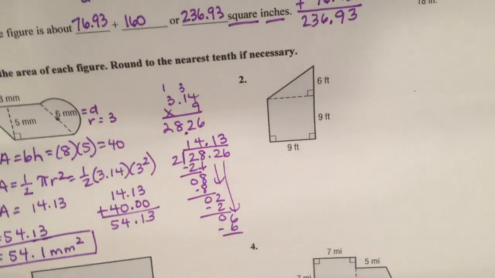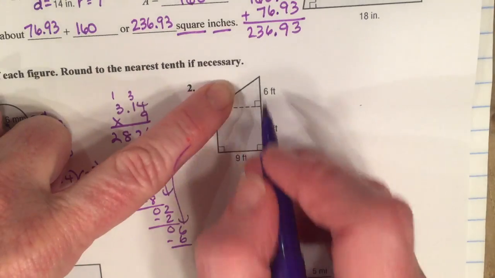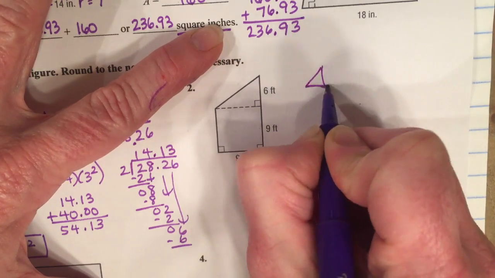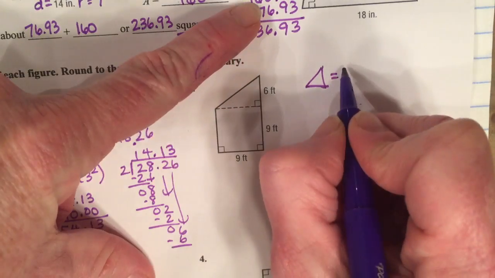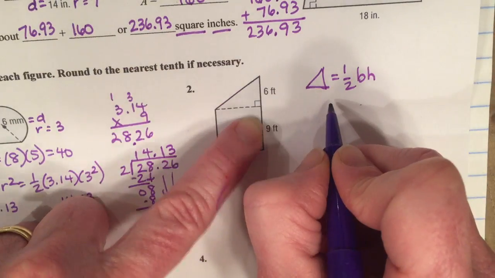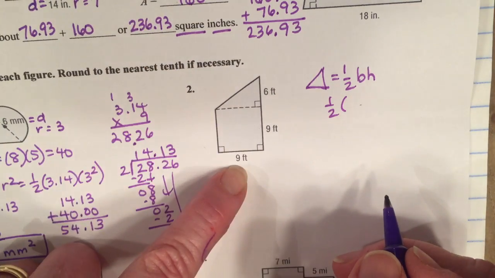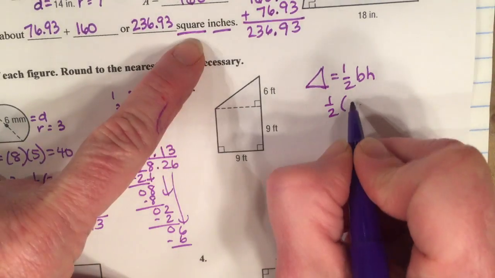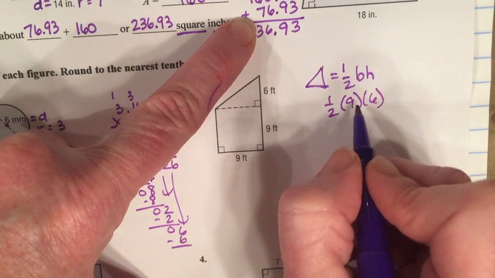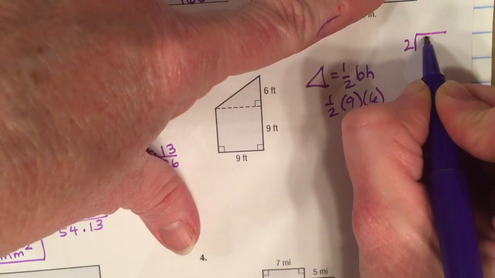All right, if we look at number 2, I can see that this entire figure here is made up of two figures. It looks like I have a triangle. I'm going to start by finding the area of my triangle using 1/2 base times height. So then the base of my triangle is the same as the side of the square, so 9. And the height of the triangle looks like it's 6. So 9 times 6 is 54, and then I still need to do half of that, so half of 54.